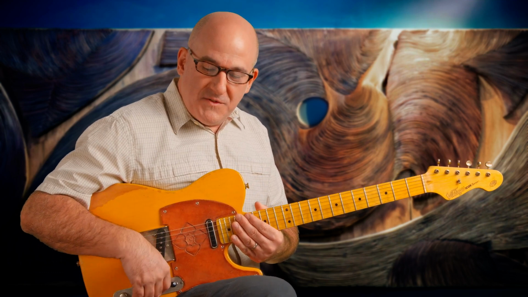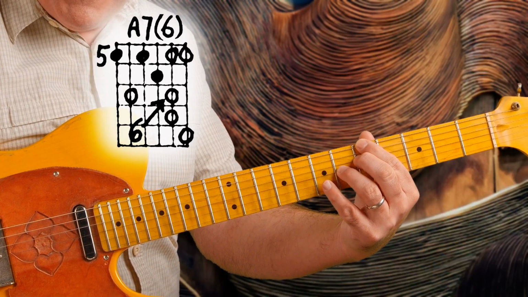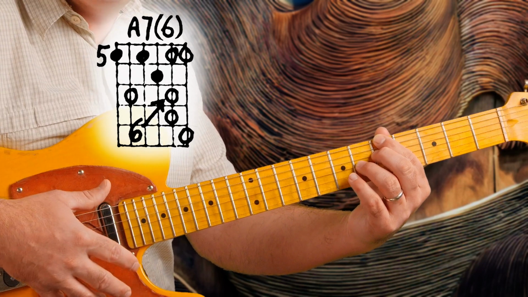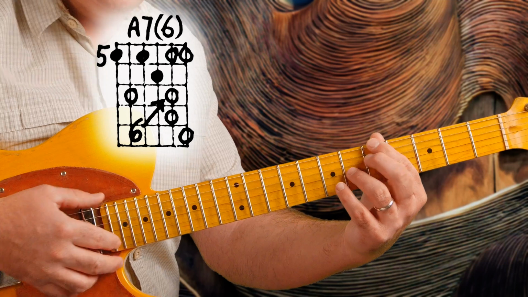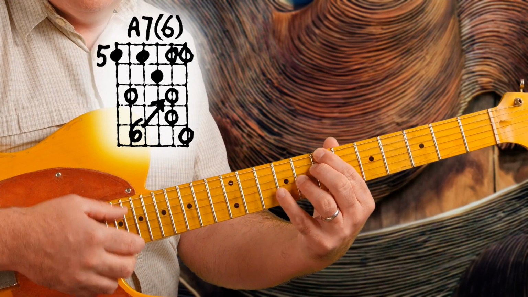We're on page 15, starting with the dominant family. We're starting with A7, 6. If you wanted to add a 6 in there, we're going to talk about that. But you can actually transpose this to any key, right? All of these chords are easily transposed to, for example, B6.